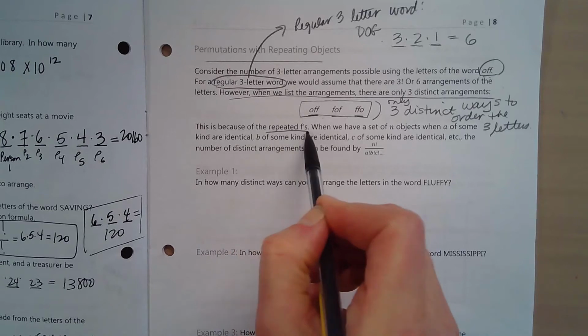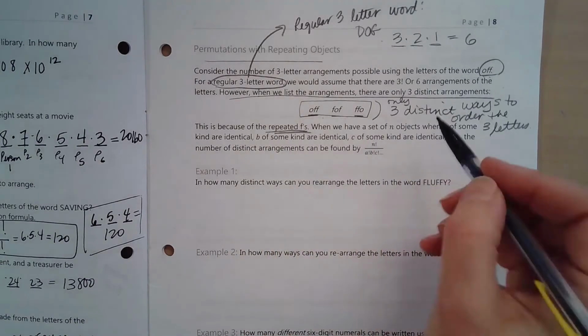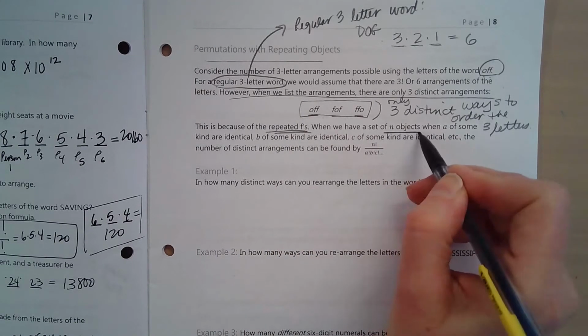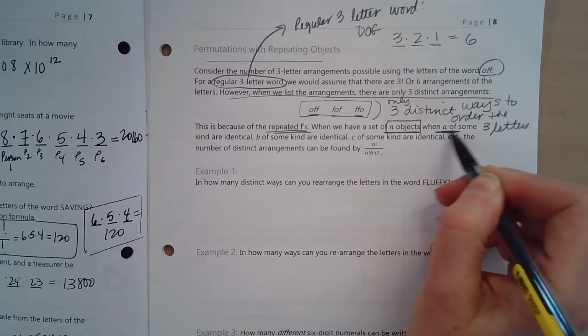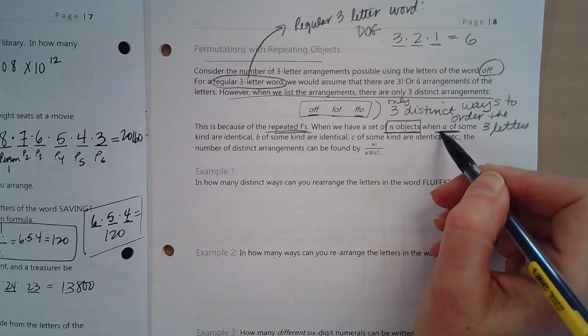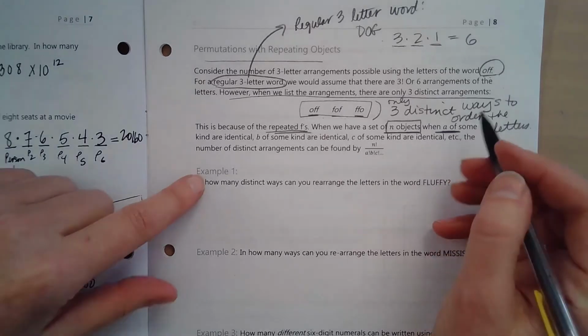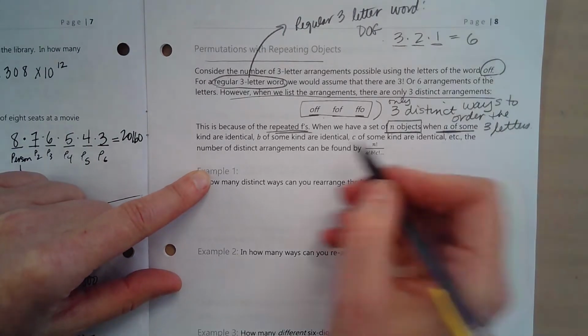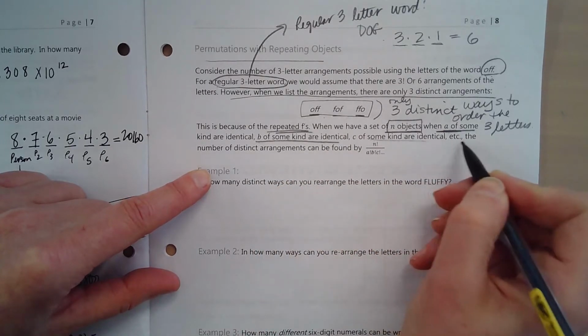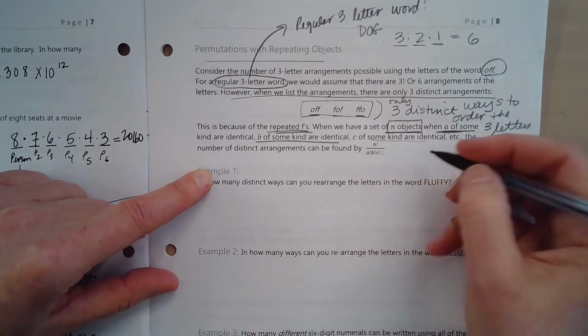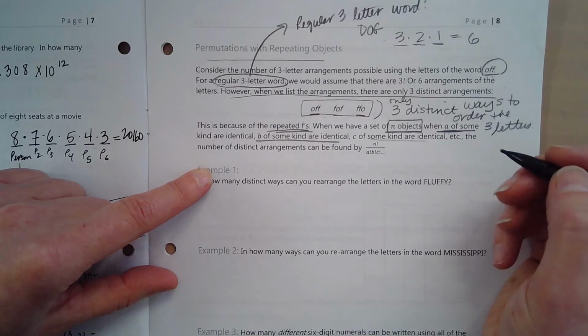The F's are repeated. When we have a set of n objects, so total objects, but A is the number of times that certain letters are repeated, like A are identical. Sometimes you can have more than one letter identical. B could be identical, C could be identical. The formula is, okay, I start with my n factorial.